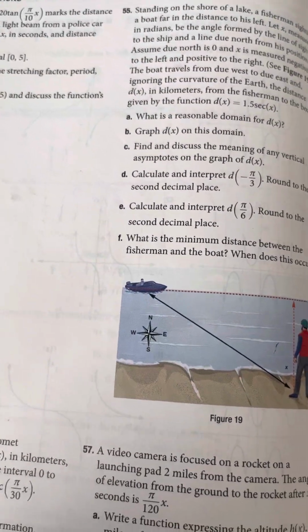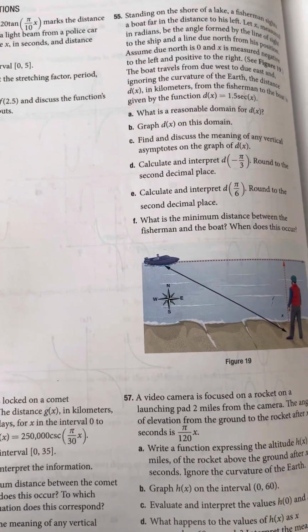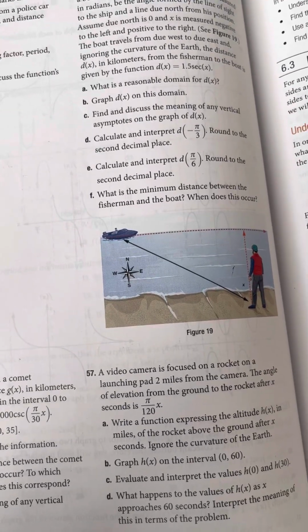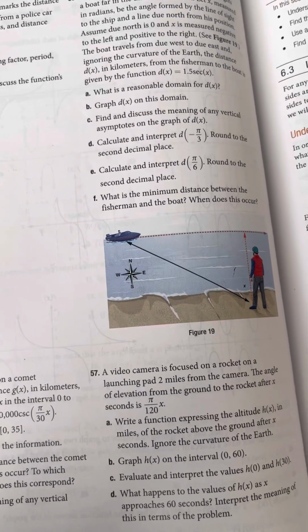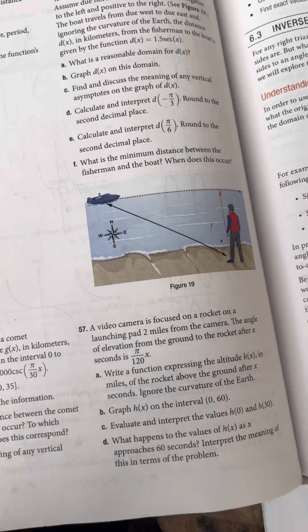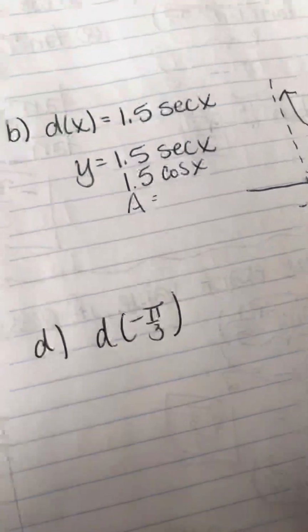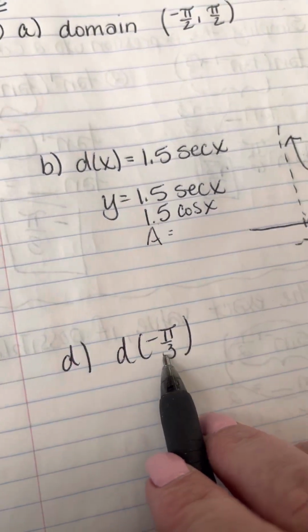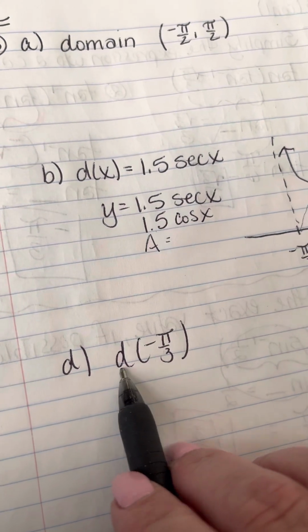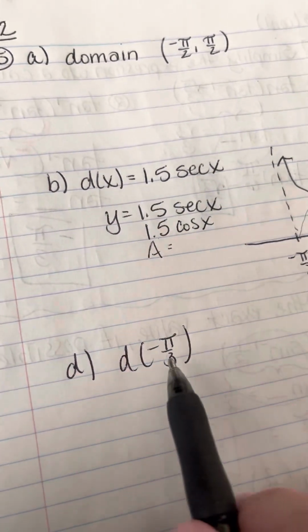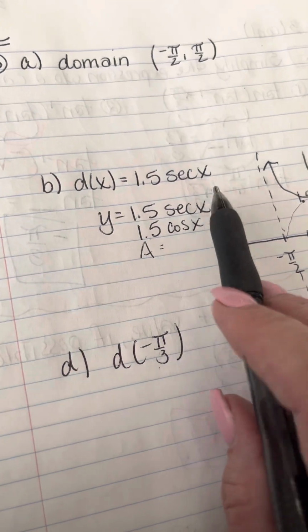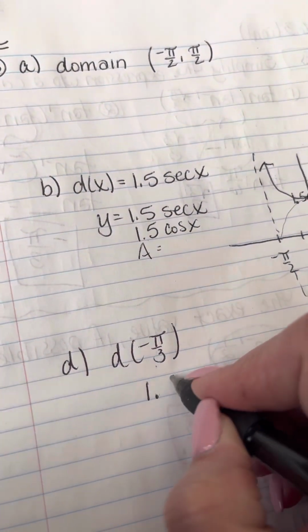Part D is to calculate, interpret d of negative pi over 3, round to the second decimal place. And so they just want to know what d is. Remember what this means. This means go find function d, there it is, replace the x value with negative pi over 3.